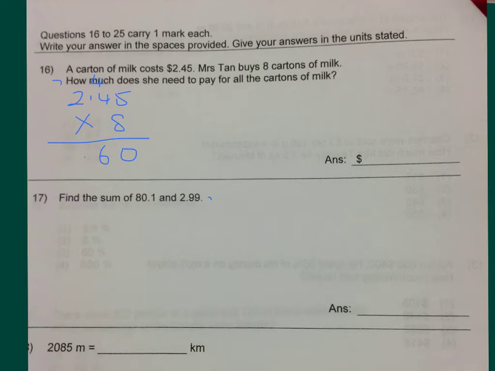Okay, and then we have a 3 here. 8 times 2 is 16. 16 plus 3 is 19. So my final answer is $19.60. Okay, so please do not be careless. Do check your work. Find the sum of 80.1 and 2.99.